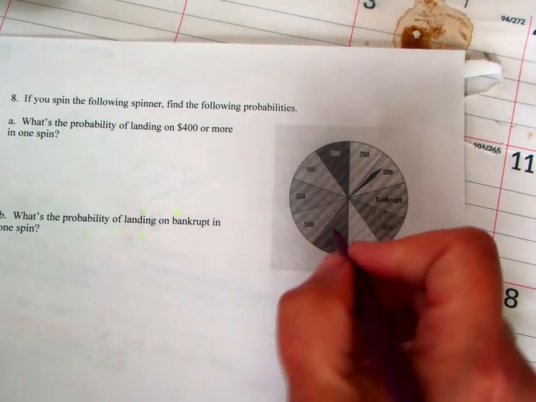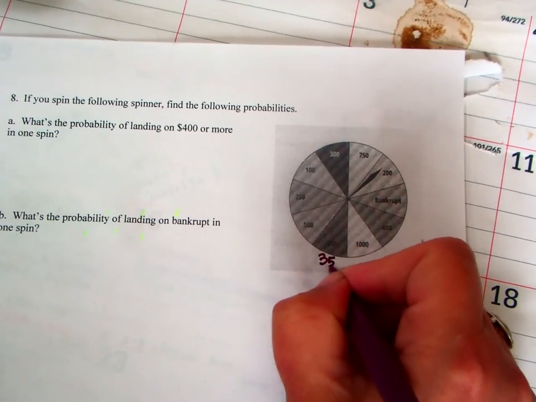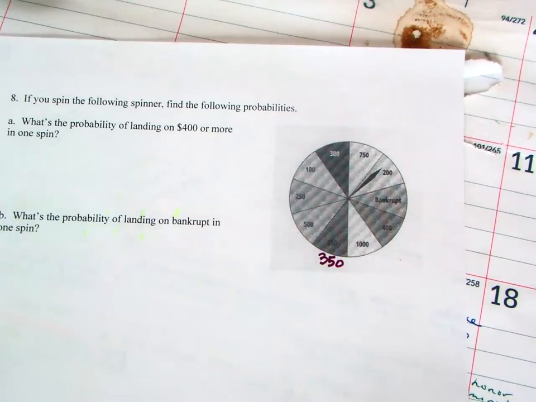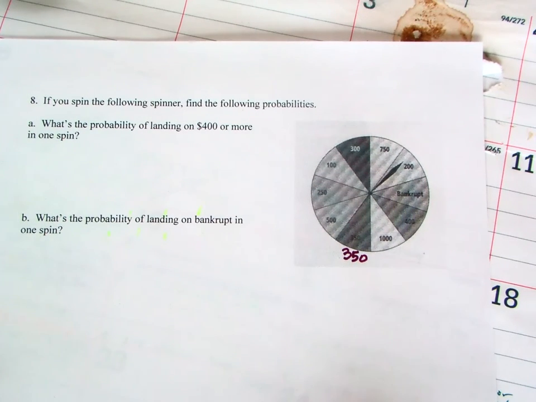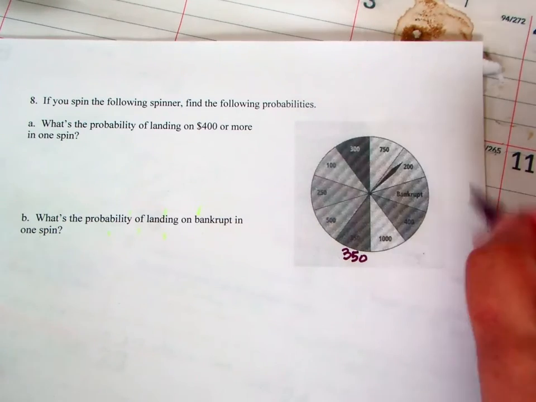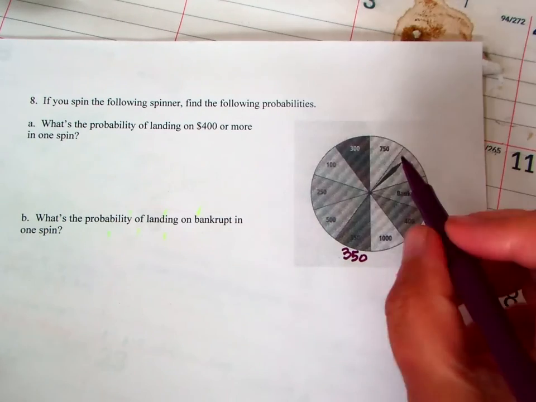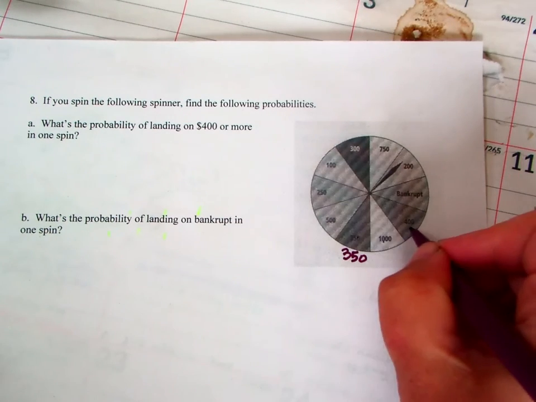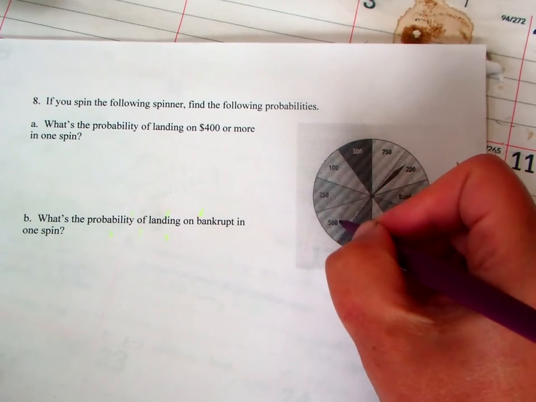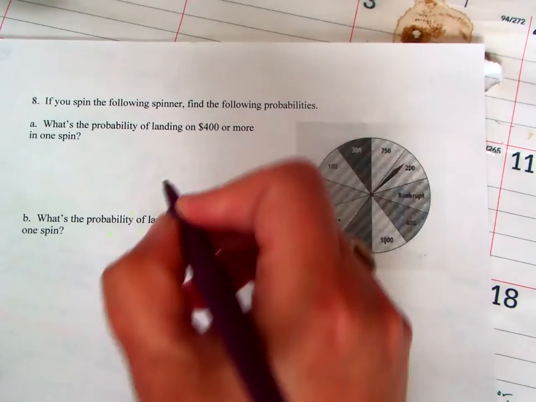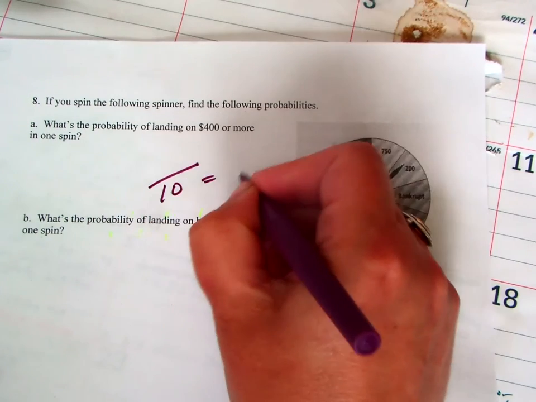Okay, last question, and I want to clarify because I don't think that number is super clear, so I'm going to write this number outside here. So that space is 350. Okay, what's the probability of landing on 400 or more in one spin? So each one of these is the same size. You don't have to measure to double check. So there's 1, 2, 3, 4, 5, 6, 7, 8, 9, 10. There's 10 total possibilities. So this is out of the total.